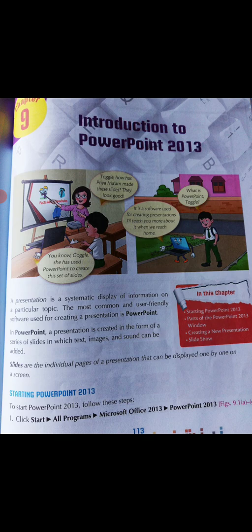So now students, we will start our computer class. Everyone has taken out the computer books in front of you. So students, we were in chapter number 9, and the name of the chapter was Introduction to PowerPoint 2013.